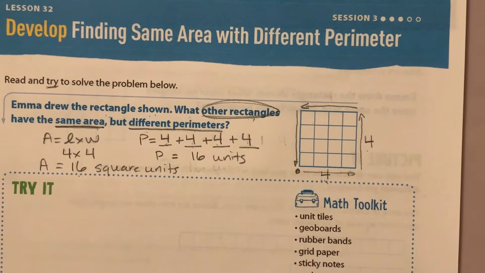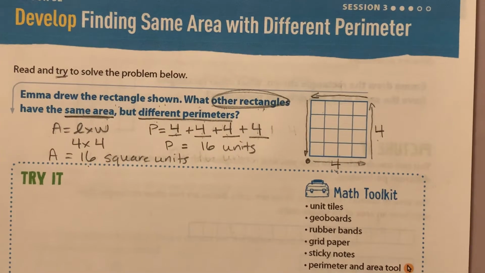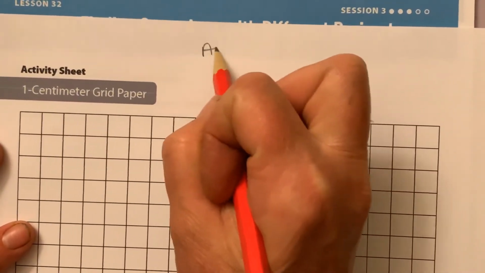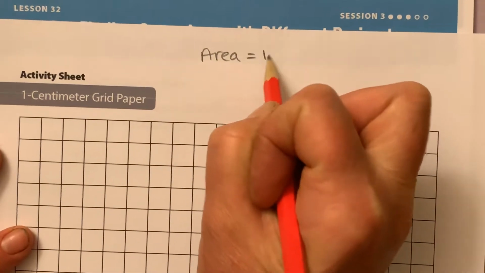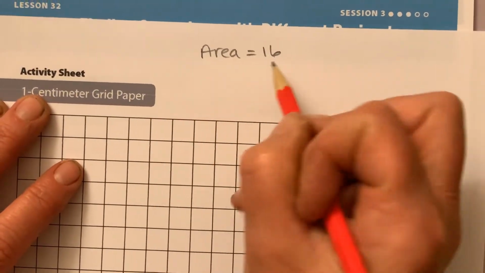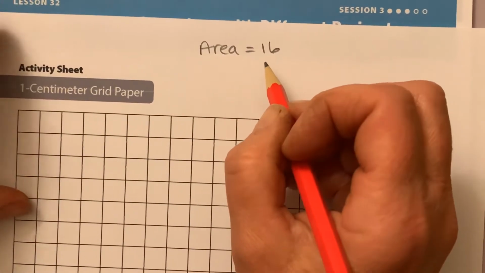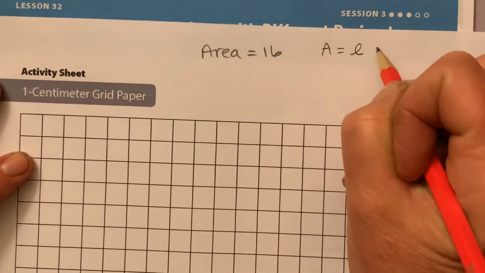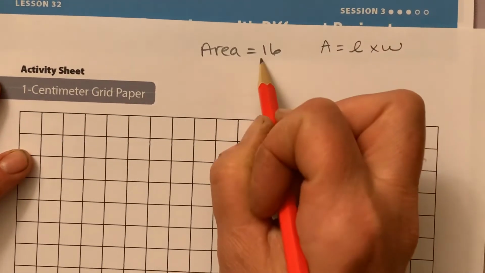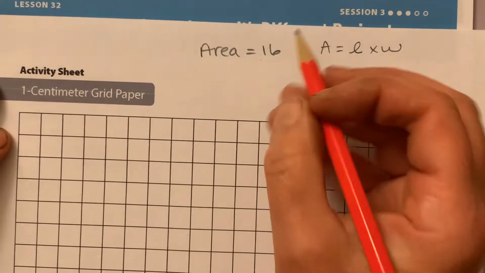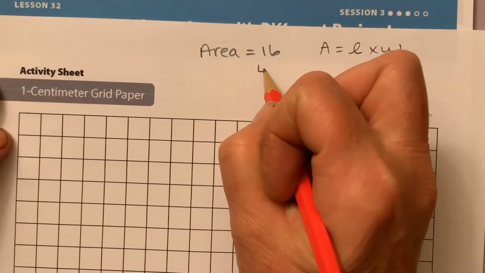Now, to do 16 square units, it'd be fun if we had little blocks, but we don't have blocks, so I'm going to use some grid paper. If my area equals 16 square units, what would we have to do? Because remember, we are going to be multiplying. Remember, area is the same thing as length times the width. So for our area here, what did we multiply to get 16? We multiplied 4 times 4.